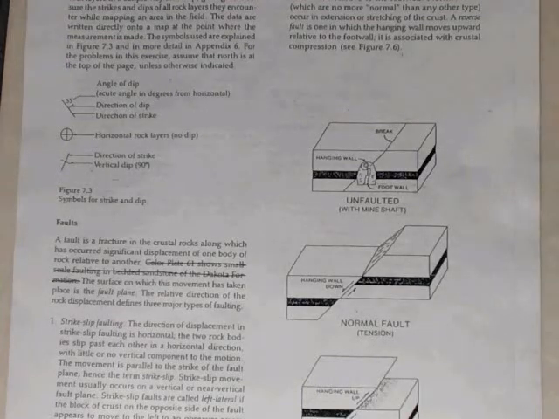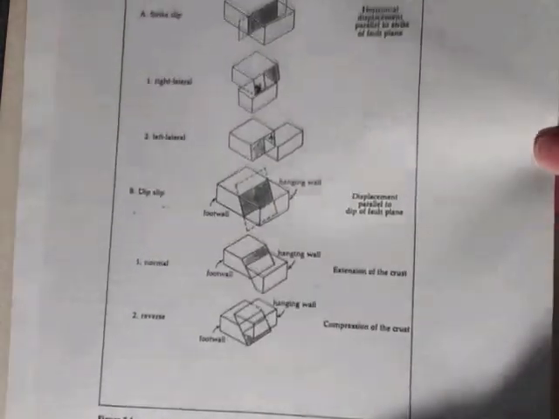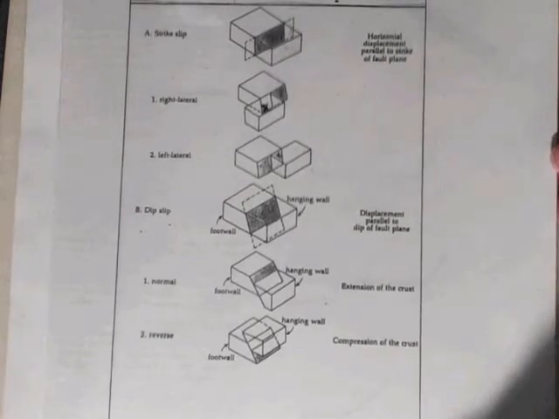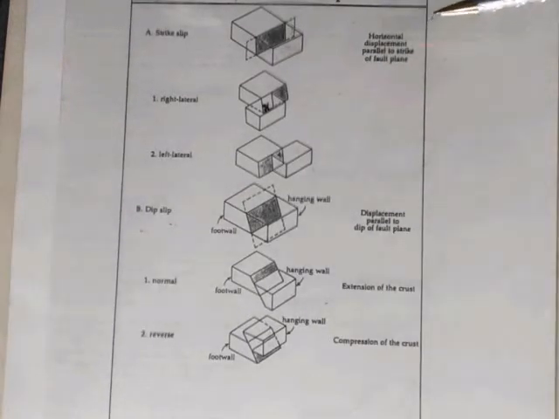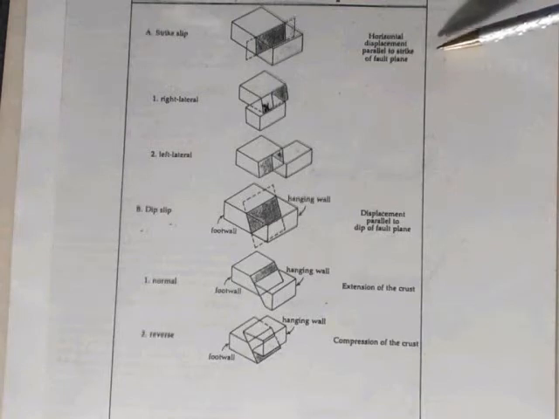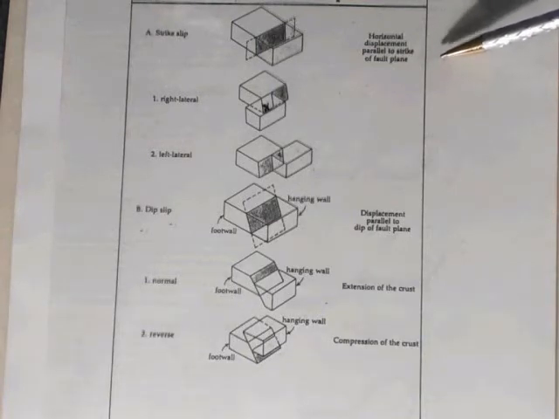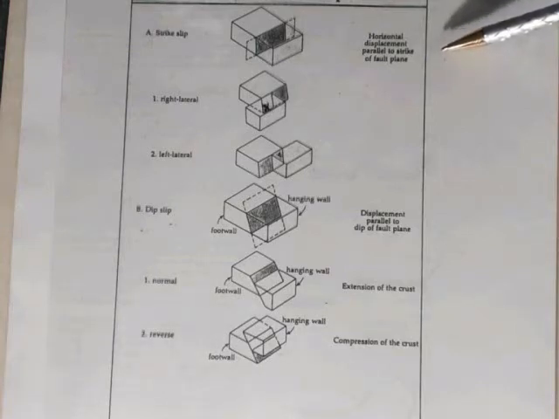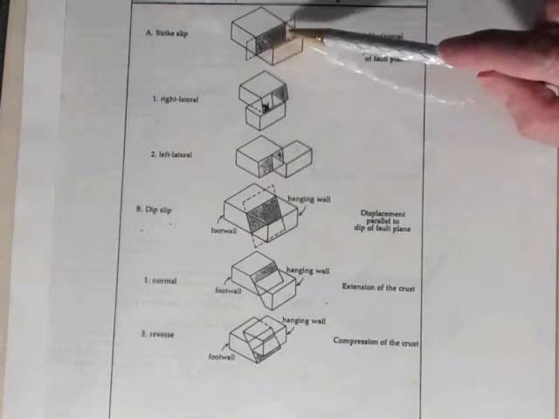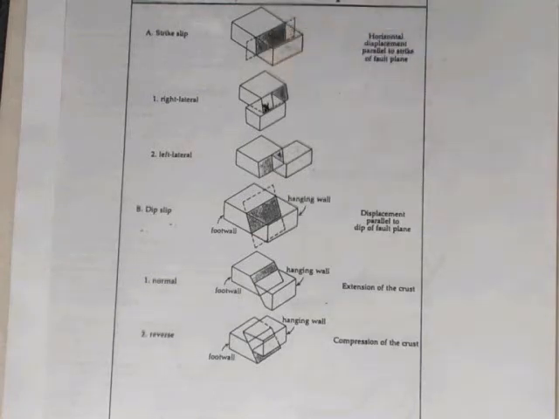You do have some pictures on your page 4, I believe. Figure 7.6 here. Horizontal displacement parallel to the strike. Remember that strike plane we talked about. Horizontal displacement along a fault line. So you do get the fault line.